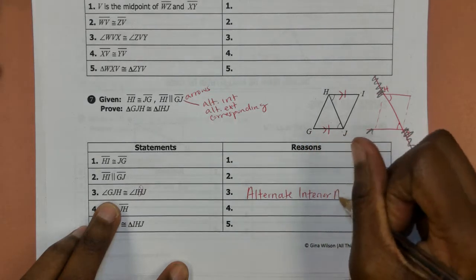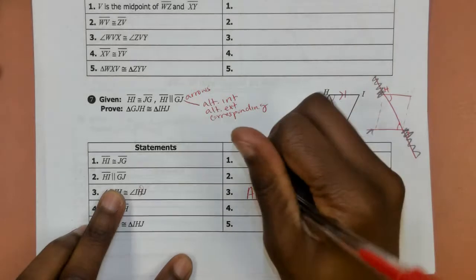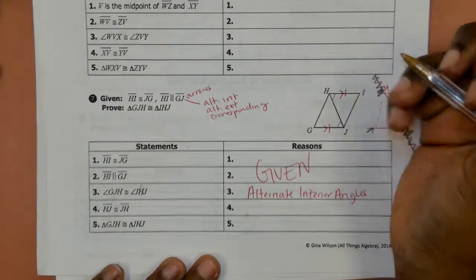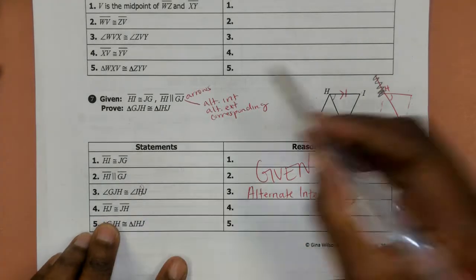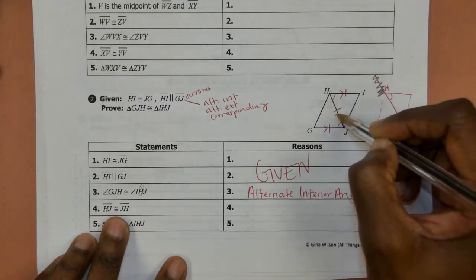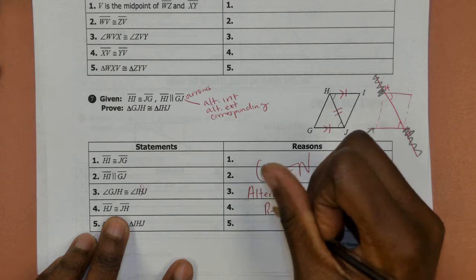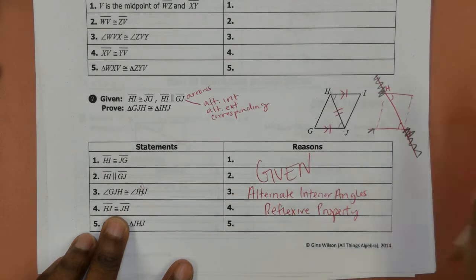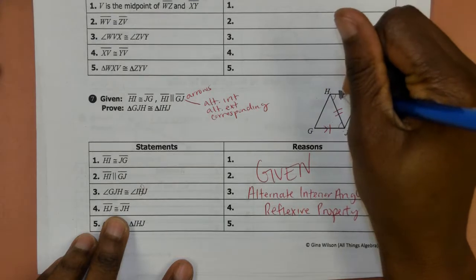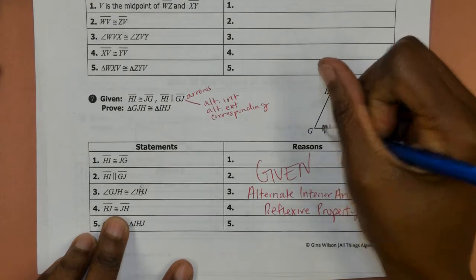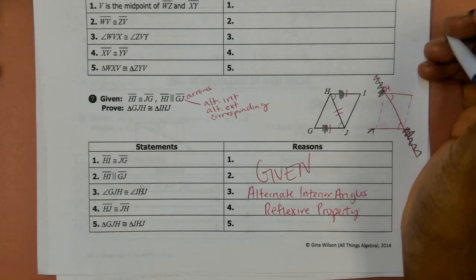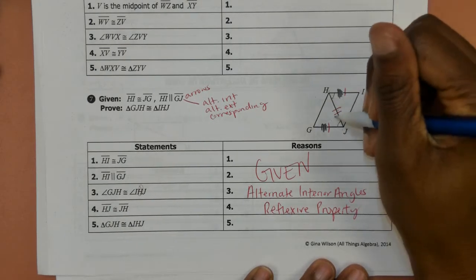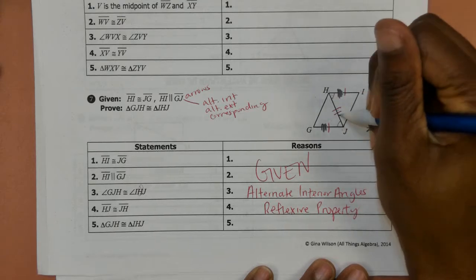And then these were given. Okay. And then this, if you see the same segment again, HJ is the same as JH. It's the same segment, so you're going to use reflexive property whenever you have that same segment twice. Okay, so now I'm going to cancel out this parallel so I don't get confused, as it doesn't count as a side. So per triangle, I have 2 sides and 1 angle. So this would be side, angle, side matches side, angle, side.